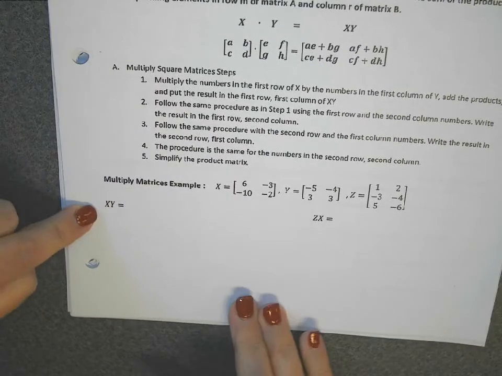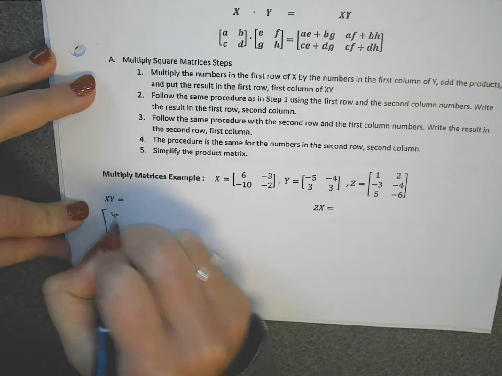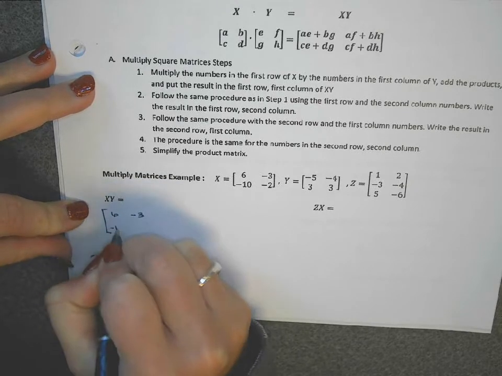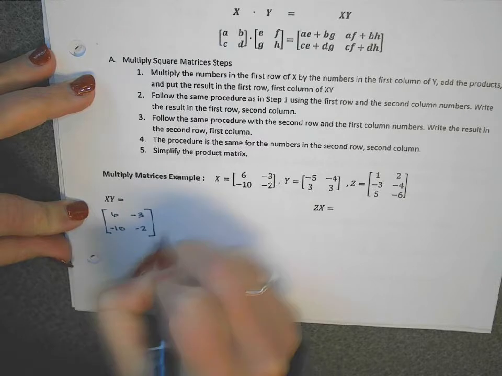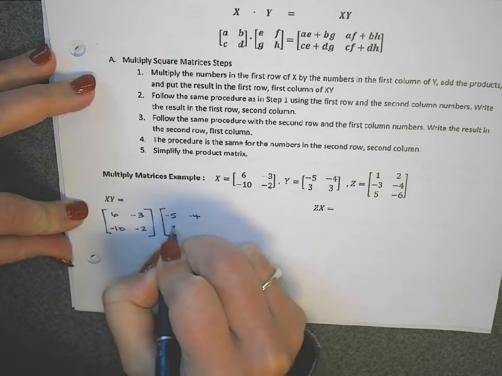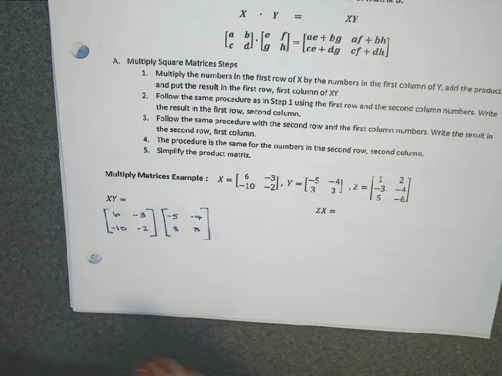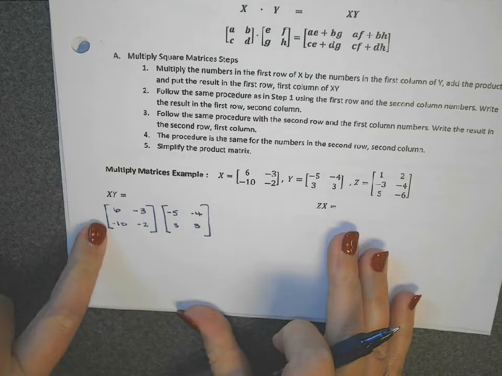So, x times y, let's write out the problem. X is 6, negative 3, negative 10, negative 2. Y is negative 5, negative 4, 3, 3. First, what we're going to have to do is figure out the dimensions of the first and the dimensions of the second. So what are the dimensions of x?